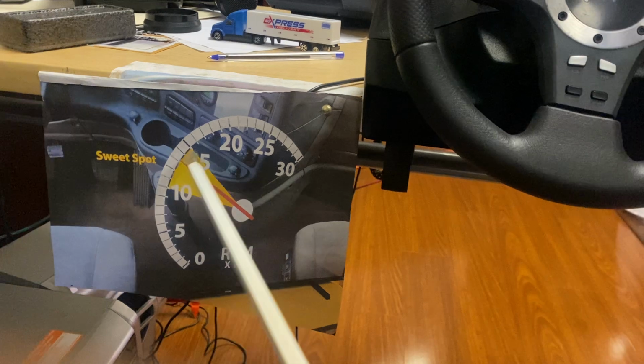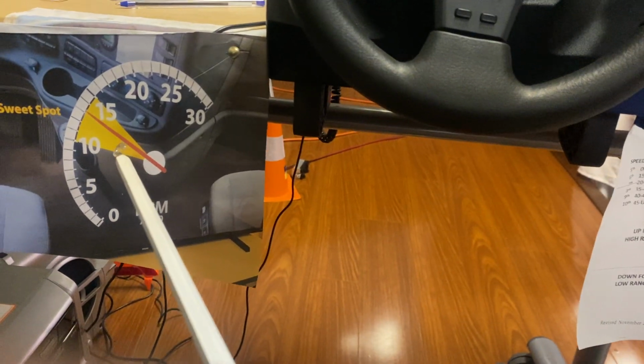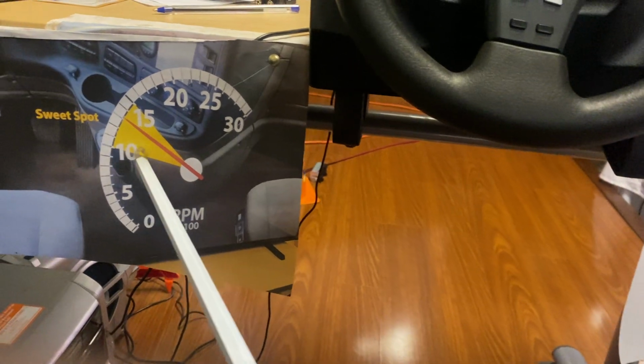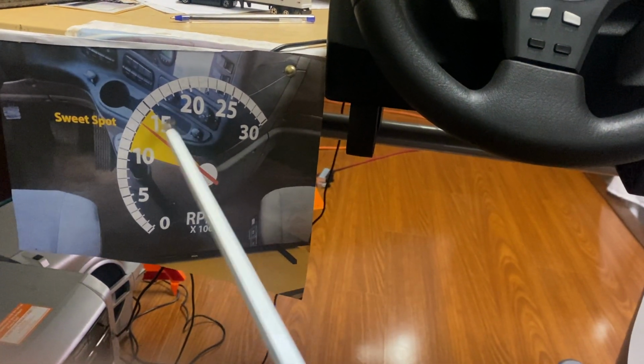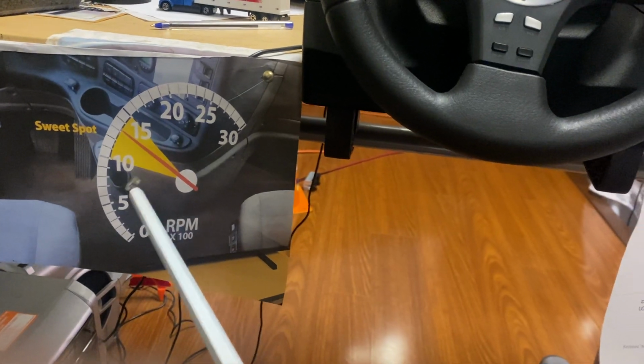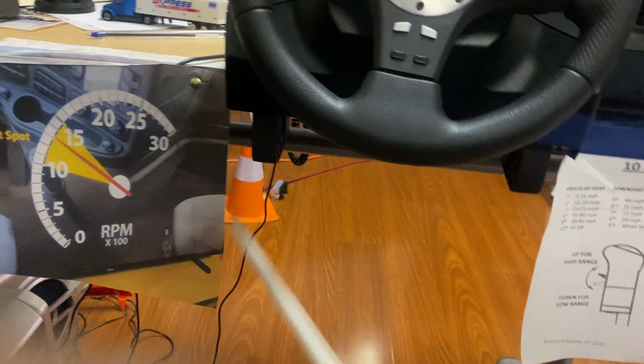So when you're shifting, you have to watch this. And some people listen to the sound of the engine and they shift. So you can either watch the needle or you learn how to listen to the sound of the engine before you shift, so that you don't waste gas and you don't grind the gears.